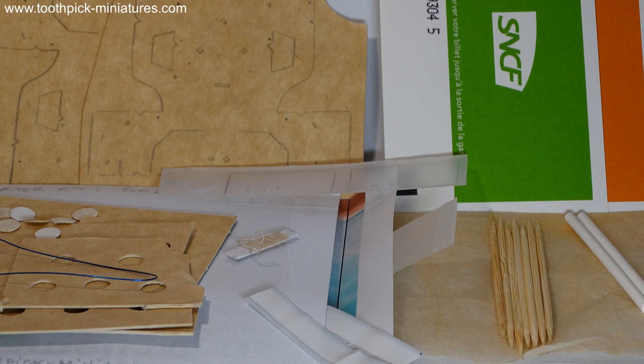A final but important note is that it should be free. The whole point of these miniatures is that they cost practically nothing to make, so asking for money would simply defeat the purpose.